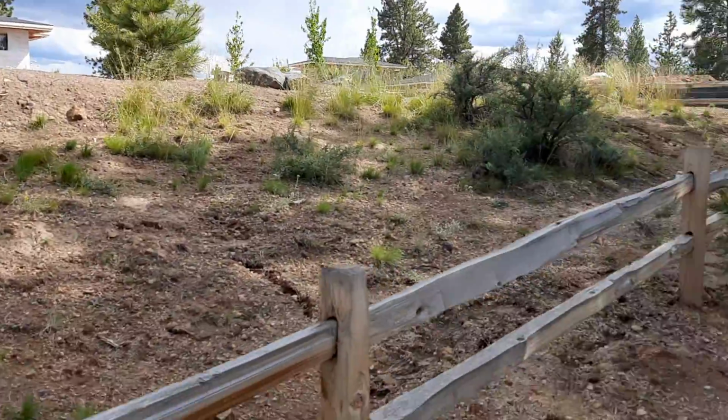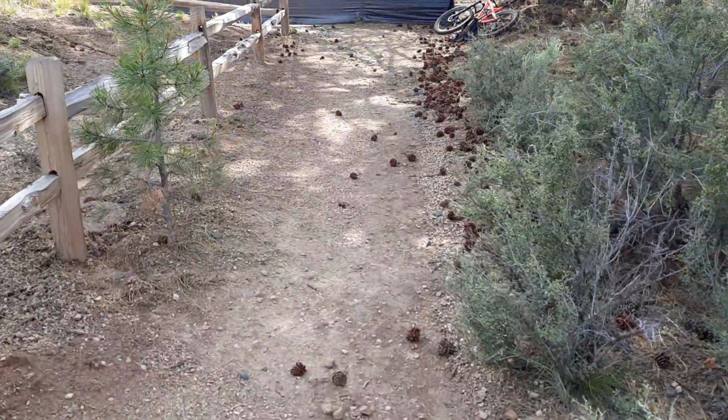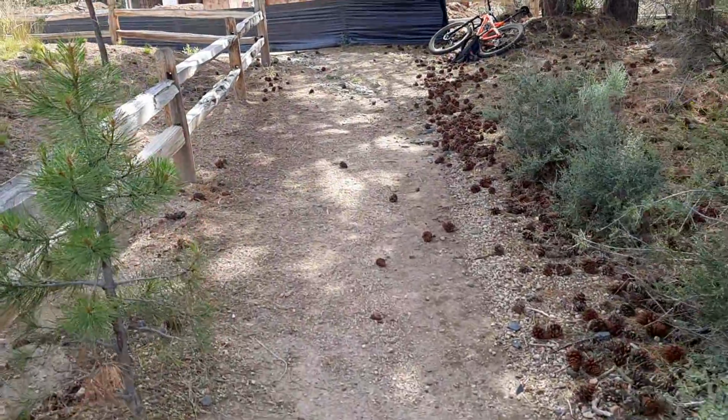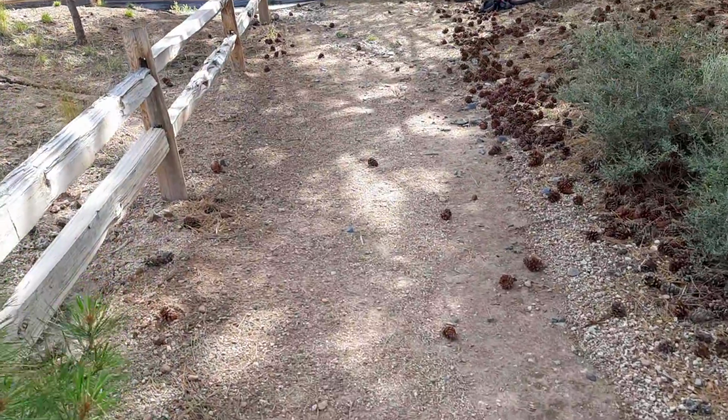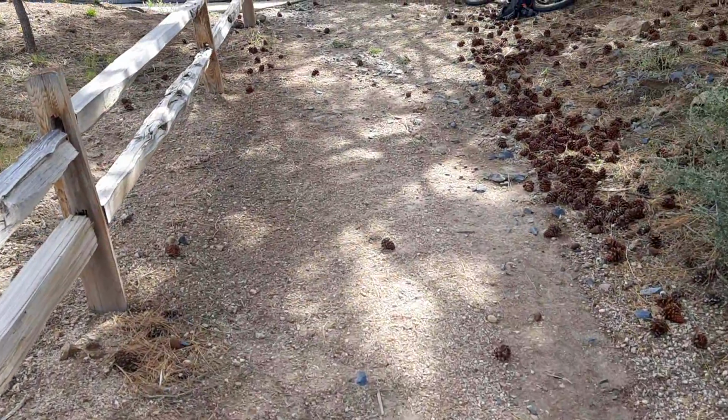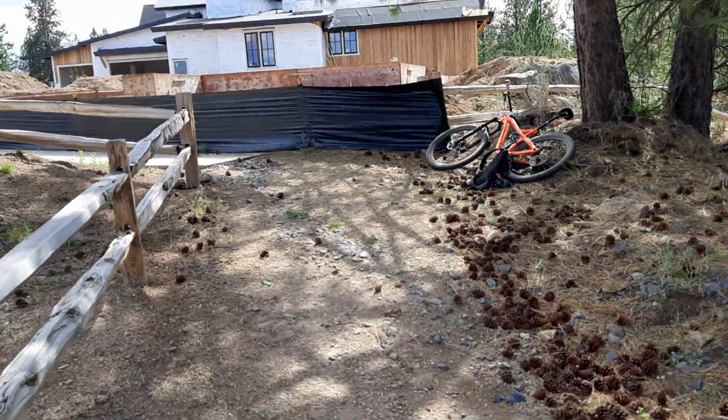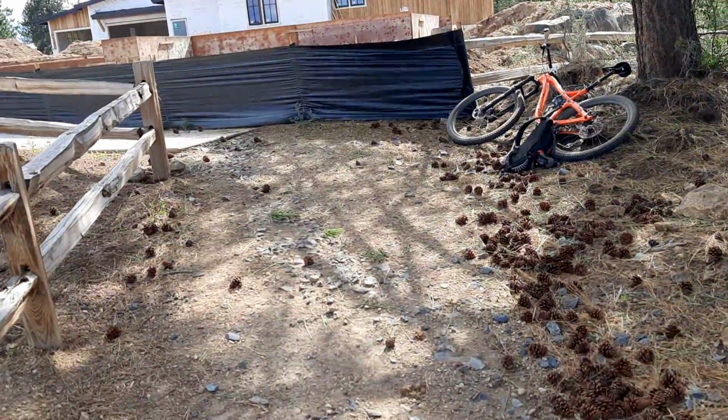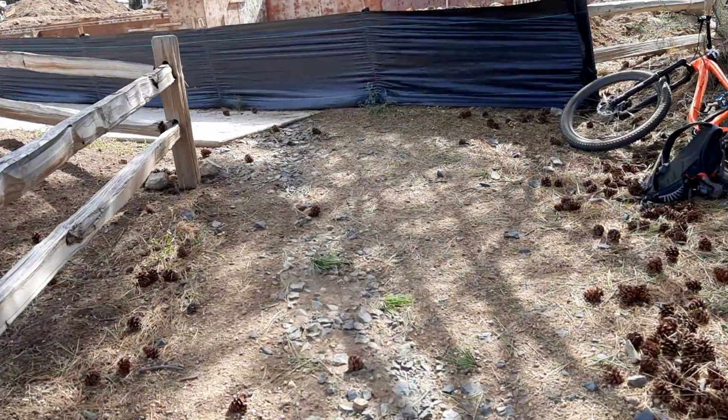We'll probably see it here in 1 second. And we're going up natural surface trail here. We're looking at probably 6 to 8 feet wide, just a short run. You can see my bicycle up to the right there. But here we see the real problem.